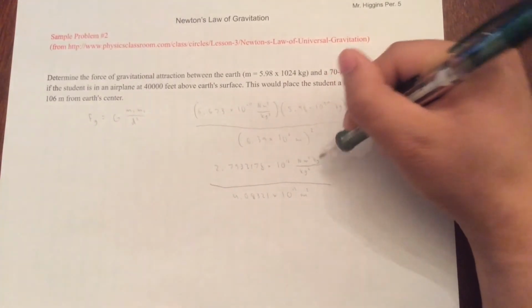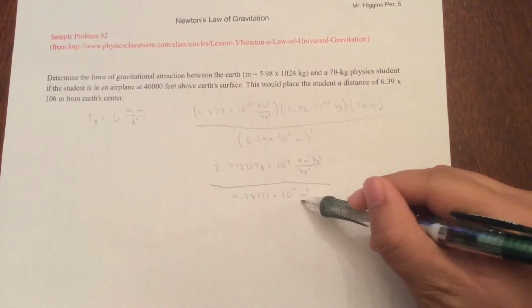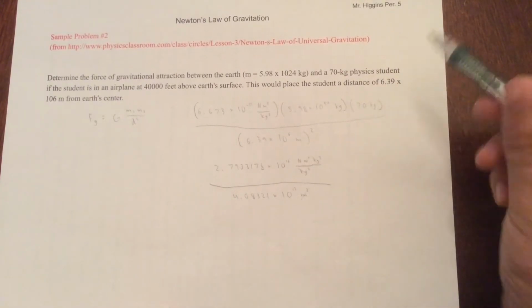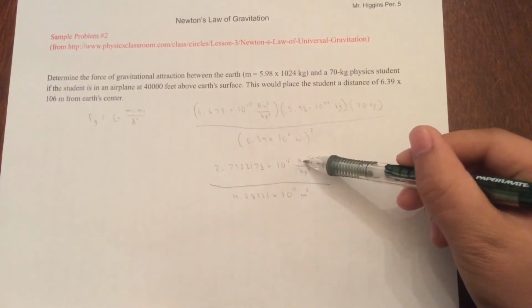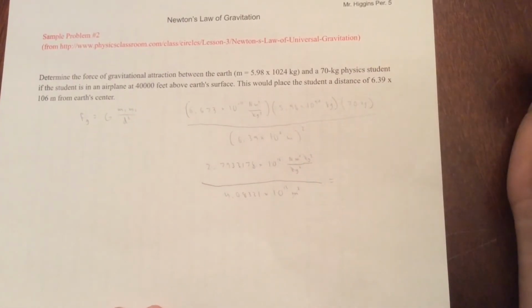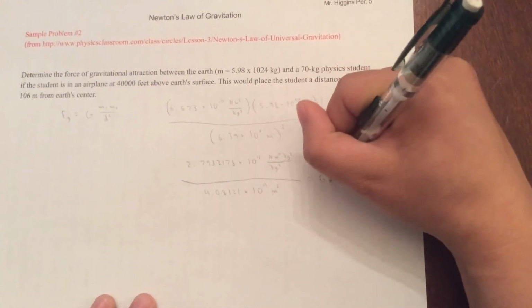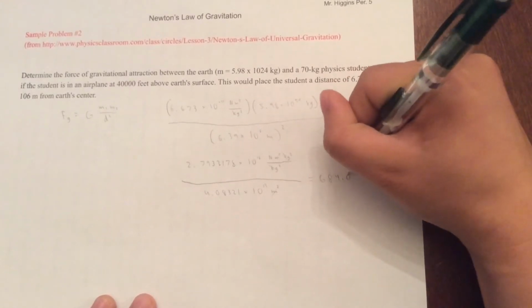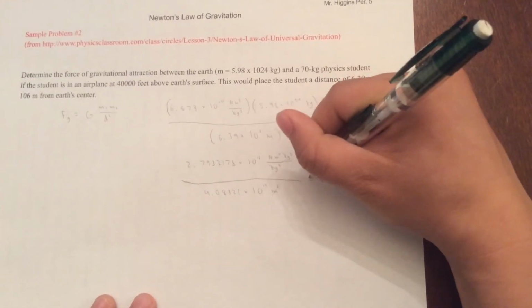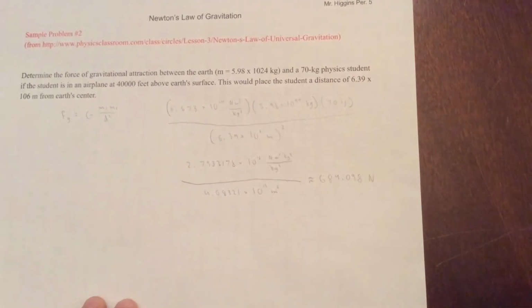Here we will cancel out the kilogram squared, and then afterwards we will cancel out the meter squared. Notice what you have left is newtons for the unit. And then when you put those values into your calculator, you will get 684.098. Well, approximately that much newtons.